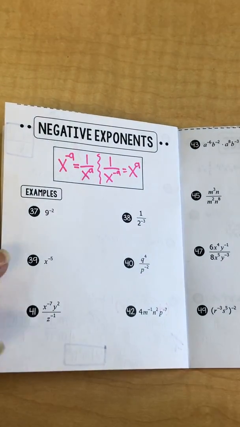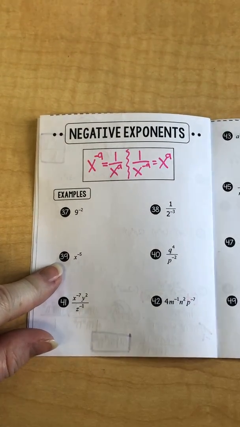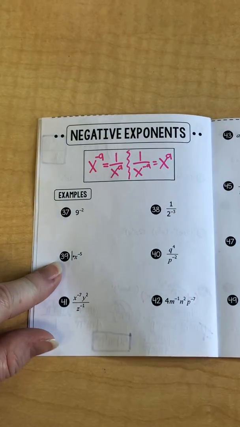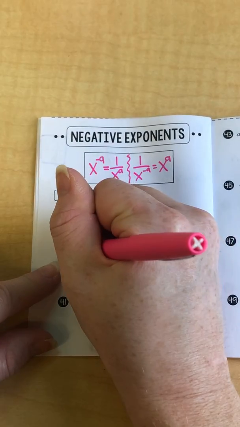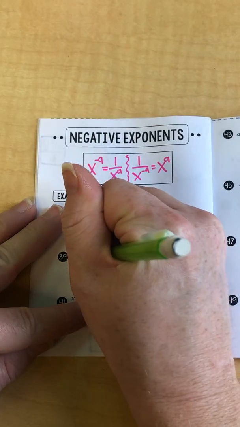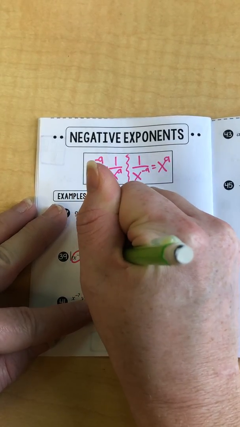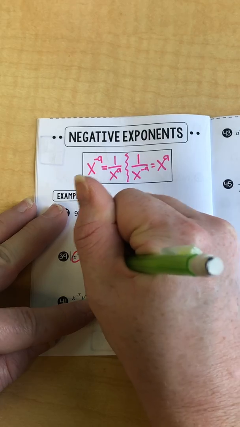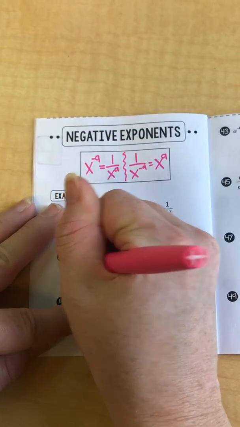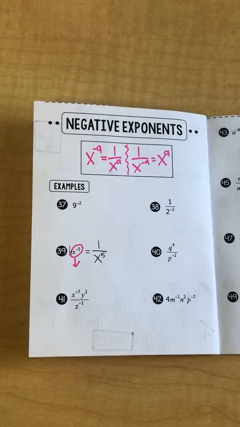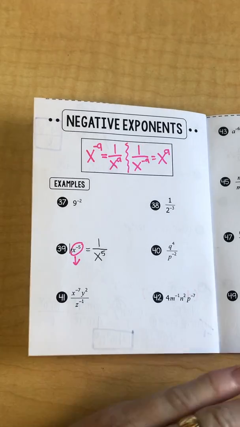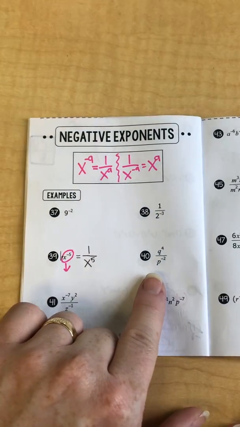Okay? So let's start with number 39. I want to remember that there's an understood but unwritten 1 out front. This negative 5 only belongs to the x. So I'm going to leave the 1 in the numerator, and I'm going to drop the x to the 5th to the denominator. I want to cross the fraction bar line to change the exponent's sign. Okay? Number 40.